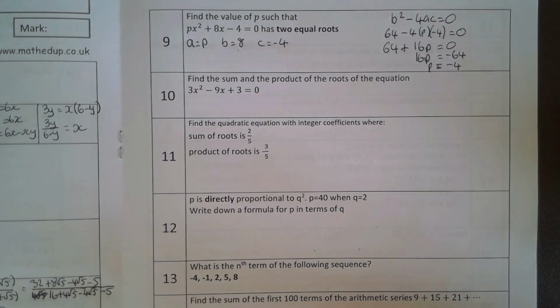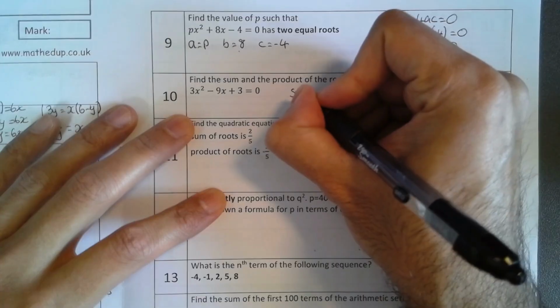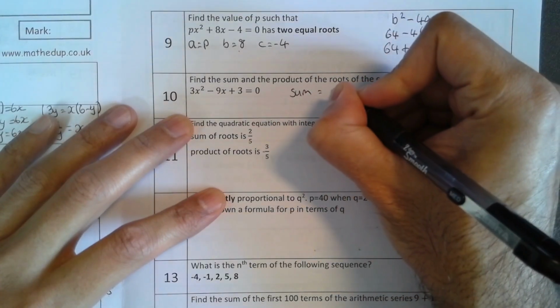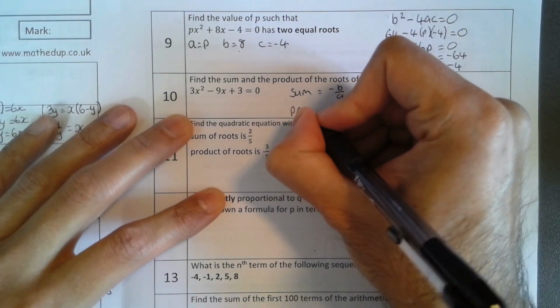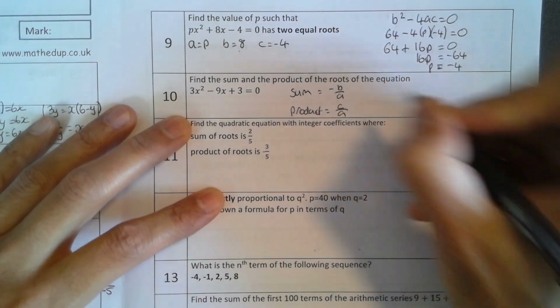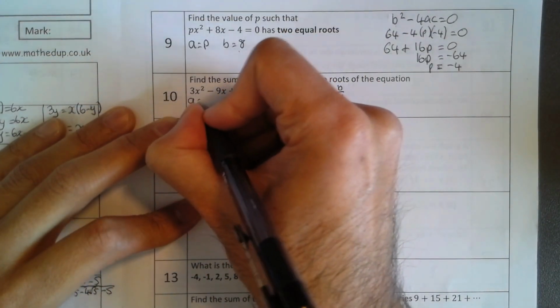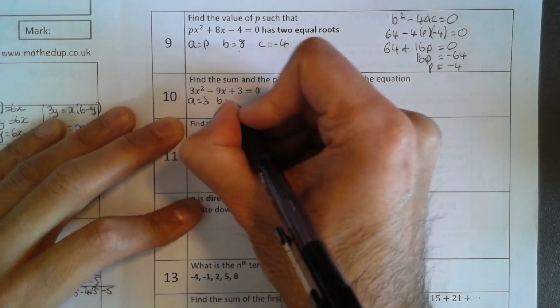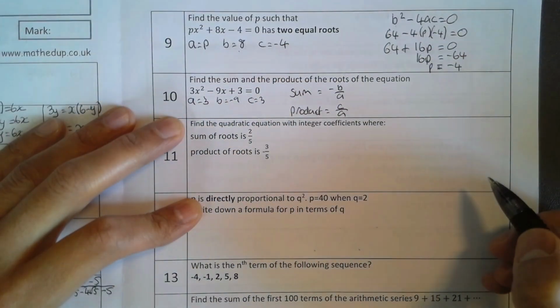Okay, question 10. Find the sum and the product of the roots of the equation 3x squared take away 9x plus 3 is equal to 0. Okay, so I'm going to remind myself that the sum is going to be equal to negative b over a, and the product is going to be equal to c over a. So I'll start by writing down what a, b and c are. So a is going to be equal to 3, b is going to be equal to negative 9, and c is going to be equal to 3.